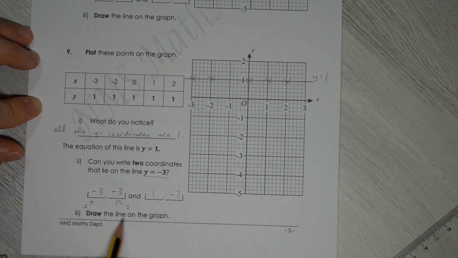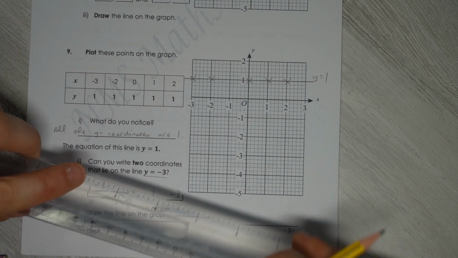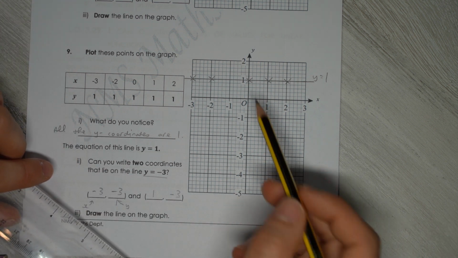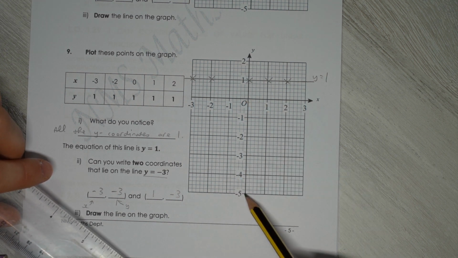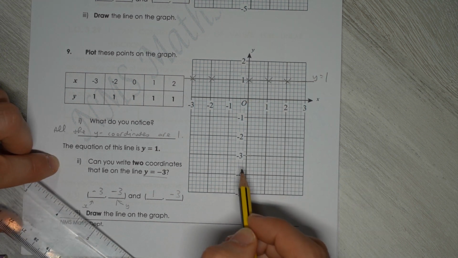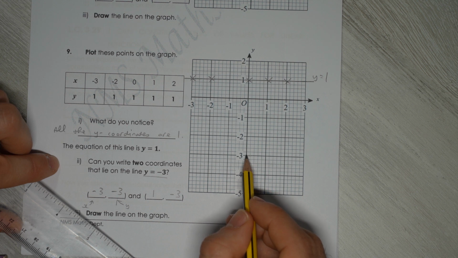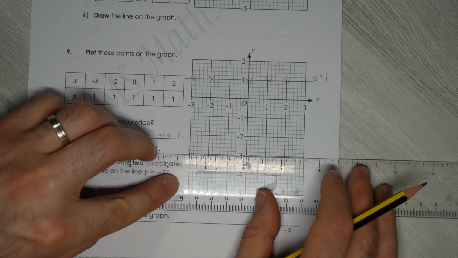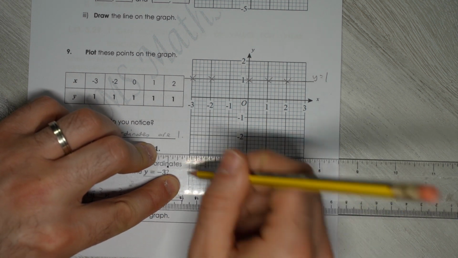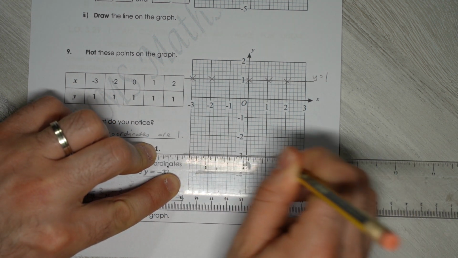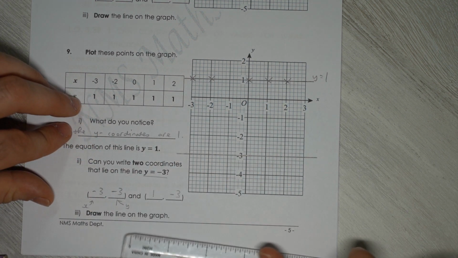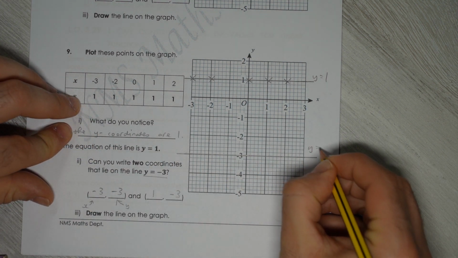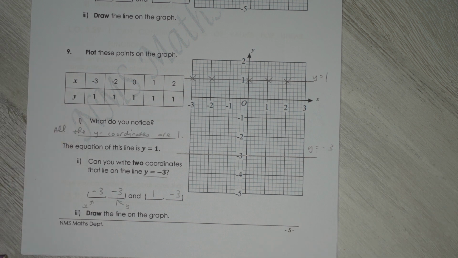Draw the line on the graph. So I have to see where on the y-axis it is -3, which is here. So the line will pass from -3 and it should be parallel to the x-axis. So this is the line y is equal to -3.